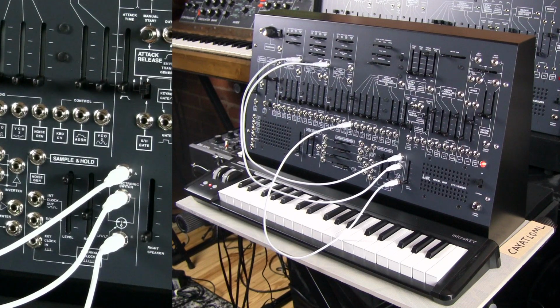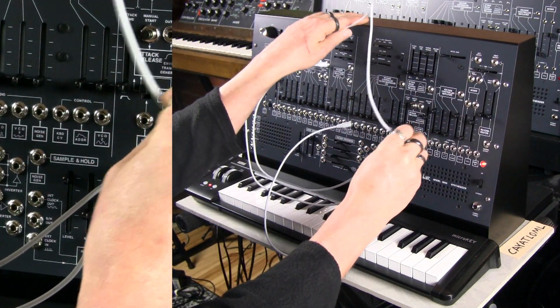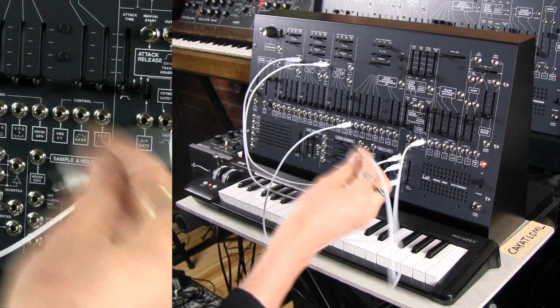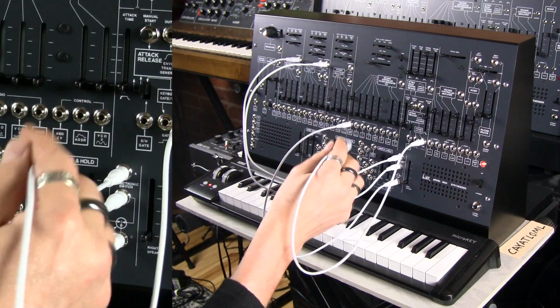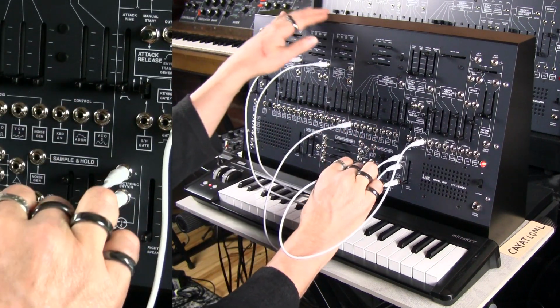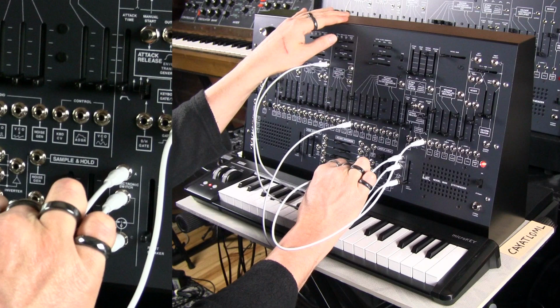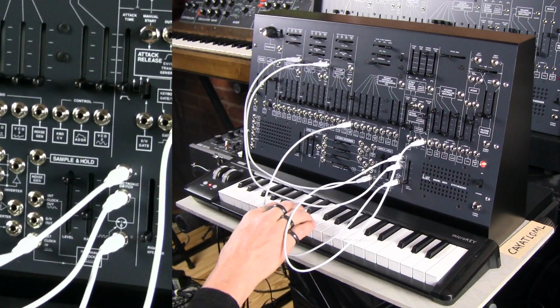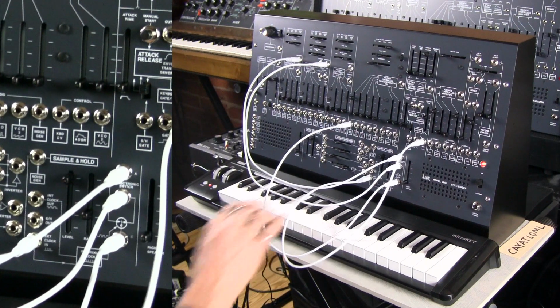And keep in mind, I wonder if this works. Let's see if we take the trigger out. I think this doesn't work, which is sad. And I'm not sure why it wouldn't. If we take the trigger out from the keyboard and plug it into the external clock in, can we make the switch happen with every note? No, too bad.